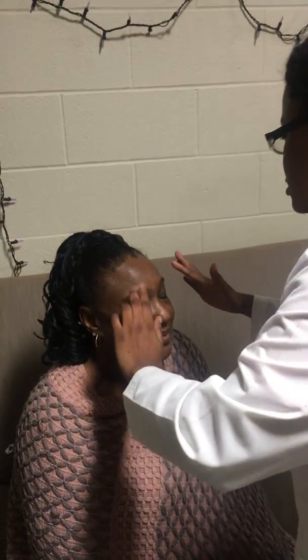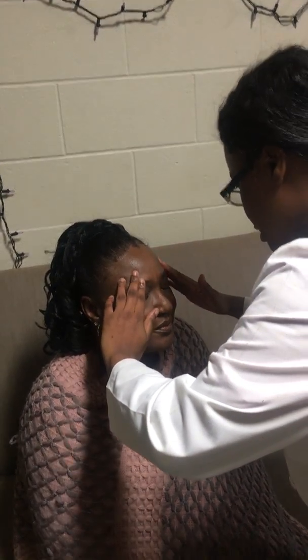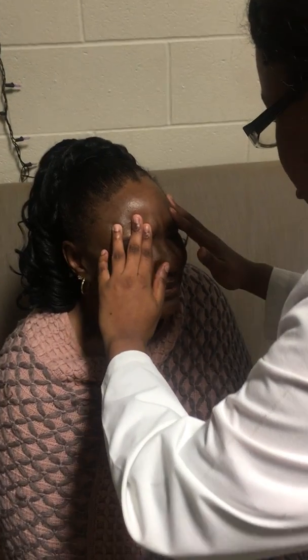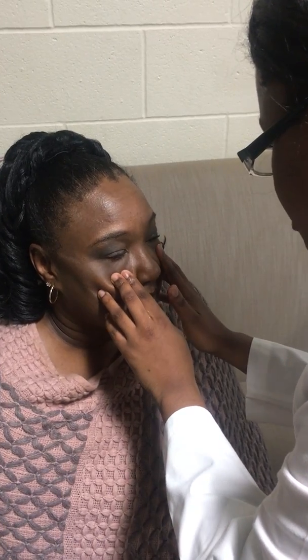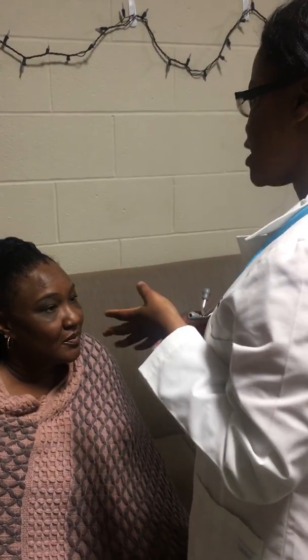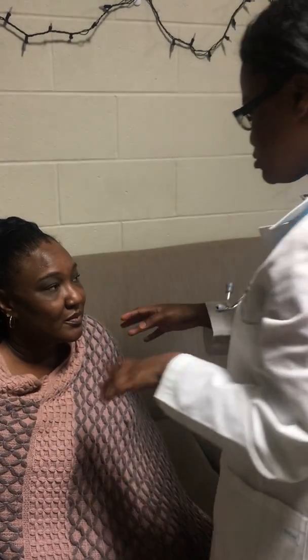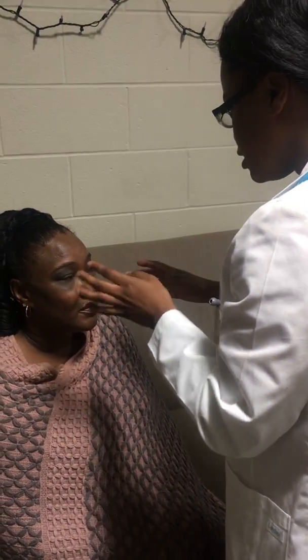Now we're going to palpate the sinuses. We're going to start with the maxillary sinus. Any pain or tenderness when I push down? No. Okay. Any pain when I push down? No. Okay. So for her TMJ, there was no click, so that means cranial nerve 5 is intact. Now we're going to be moving down to the eyes.